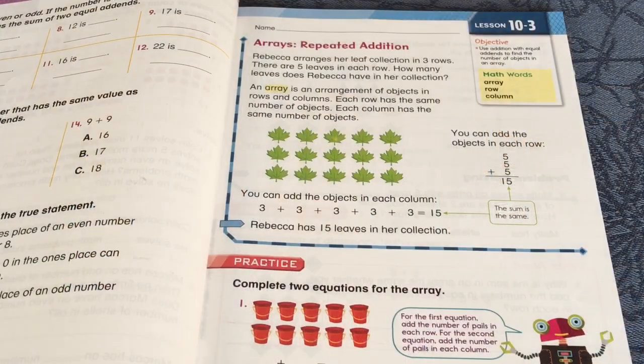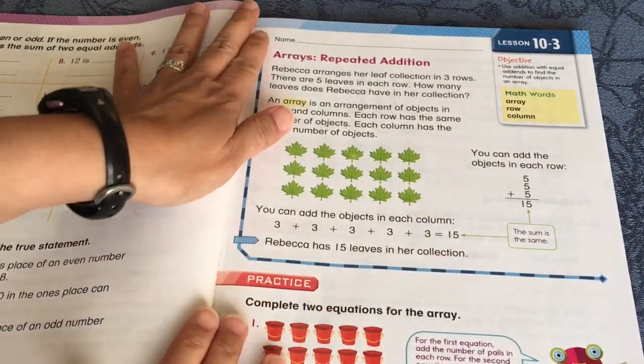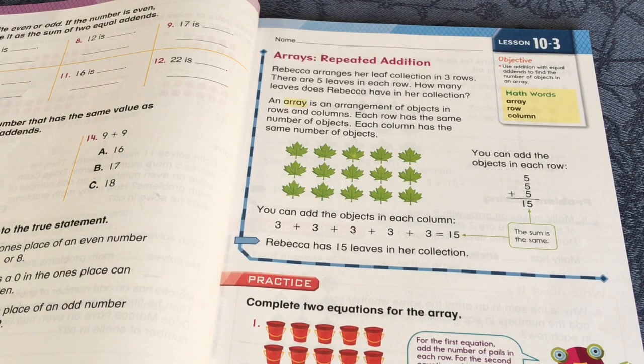Today we're going to be talking about math and arrays, and I'm excited because after our lesson I was able to get Professor Matthew to come and visit us at our house today. He's going to be helping to explain the concepts of arrays in mathematics, and so we're looking forward to that. Today we are going to look at lesson 10-3 on arrays.